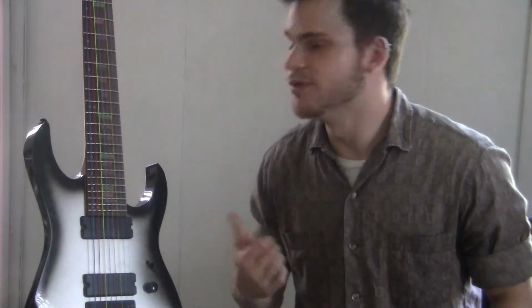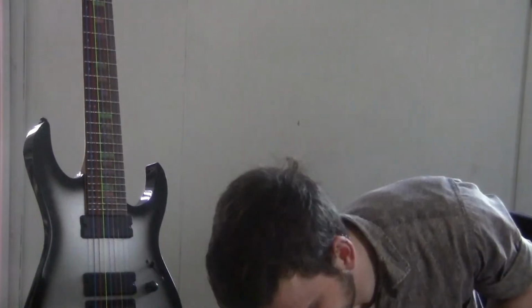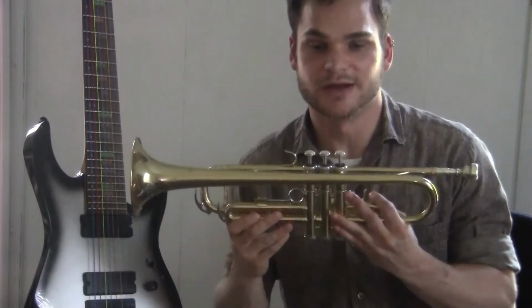For guitar, the most intuitive way of knowing exactly which buttons you should be pressing is probably tablature. And for a brass instrument like this trumpet, there actually hasn't really been a system that's been designed to take advantage of the idiosyncrasies of the trumpet.